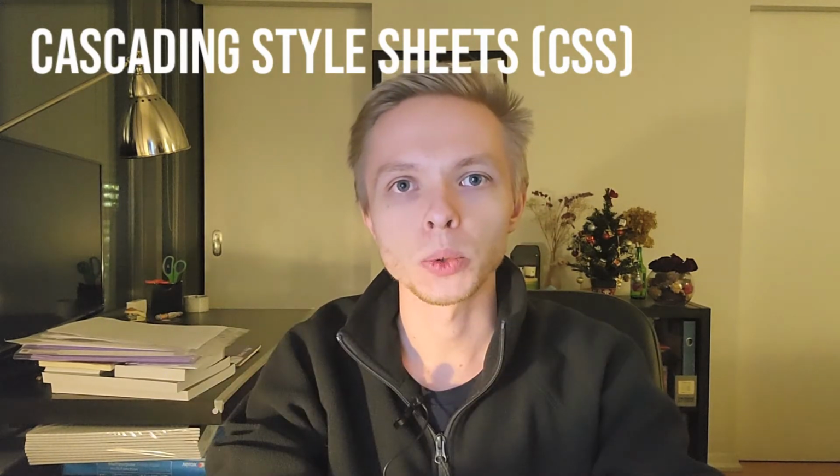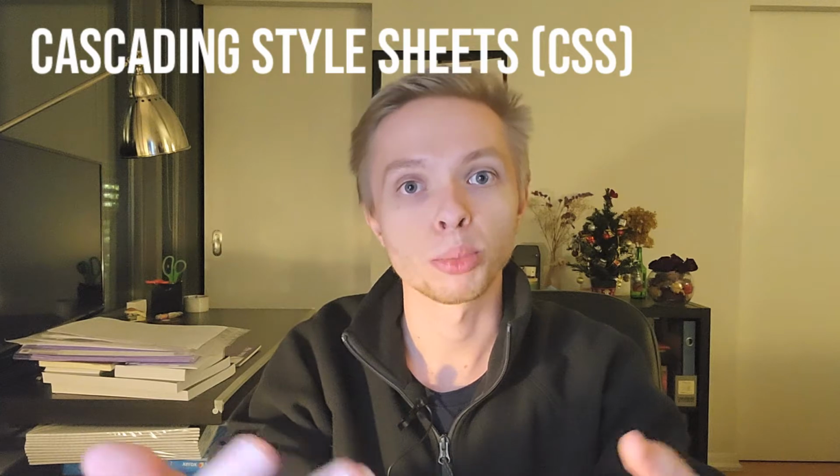Next, we're on to Cascading Stylesheets, or CSS. It's a designing language that allows you to display your content in a presentable or friendly way. For example, if you're building a website and you do want to make it as responsive as possible, no matter what the screen size is, you'll be using CSS for that. It will allow you to pretty much resize your website.